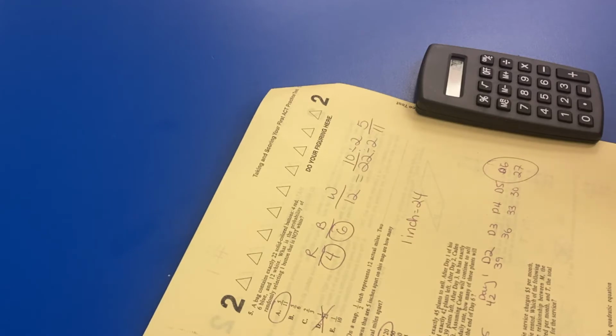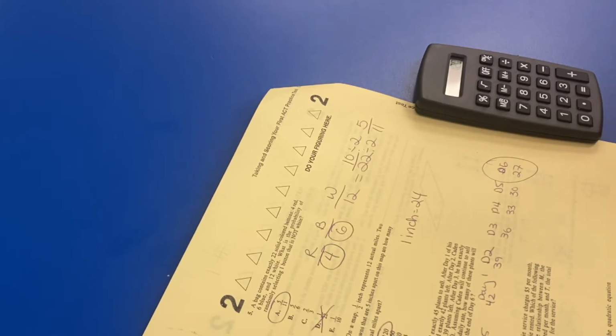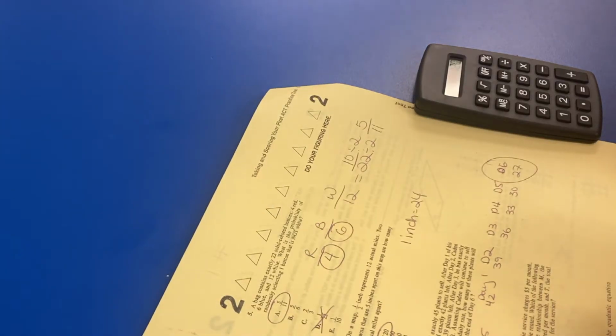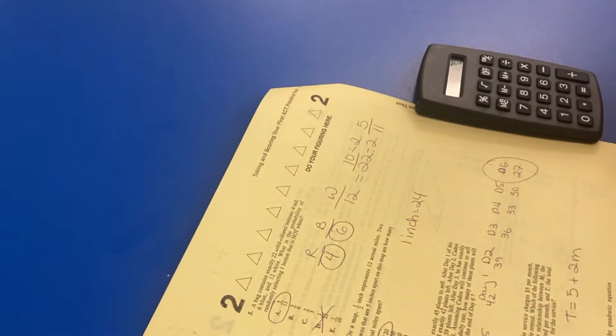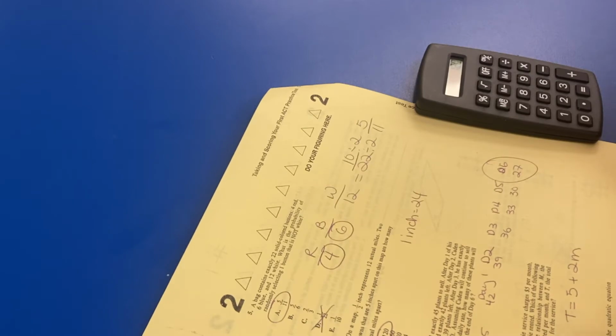Okay, number 8, an on-demand movie charges $5 per month plus $2 for each movie rented. Which of the following equations models the relationship between T and M, the number of movies rented per month? Okay, so T is the total amount of money, and you get charged $5 a month plus 2 times every movie you rent. So it's 2 times each movie, so it should be 5 plus 2M.